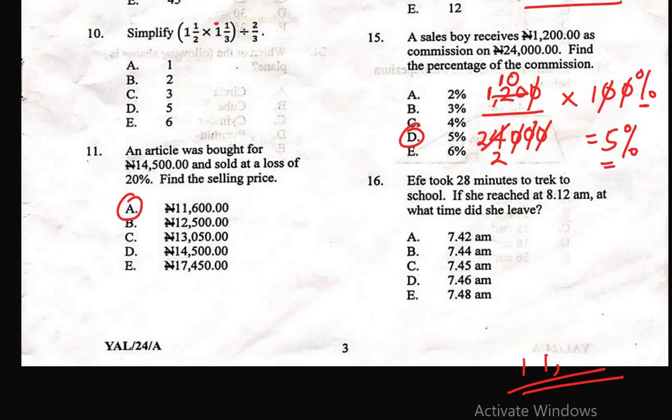Scroll down. Question 16. So let's clean this. This question says, Efe took 28 minutes to trek to school. So he trekked for 28 minutes.